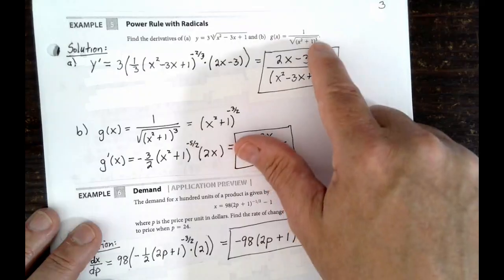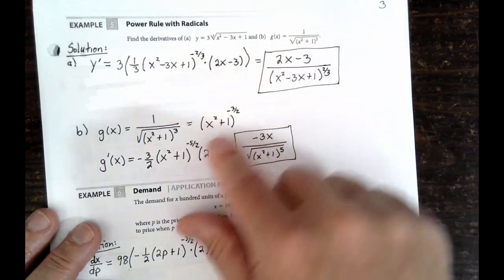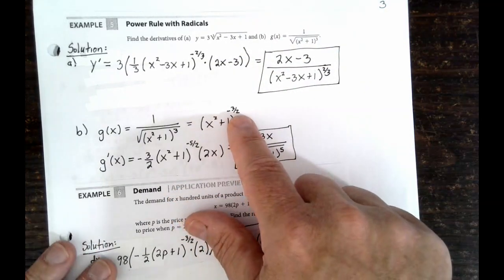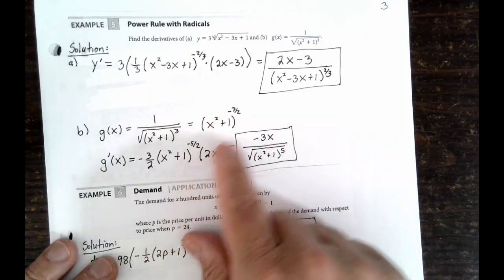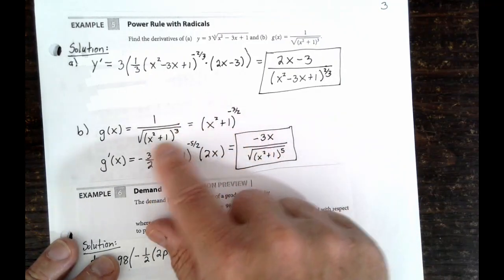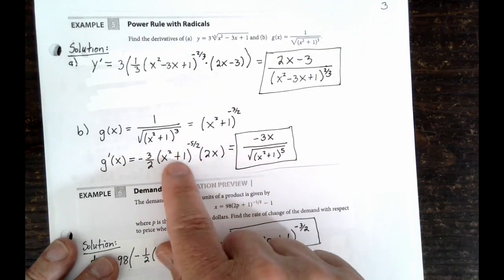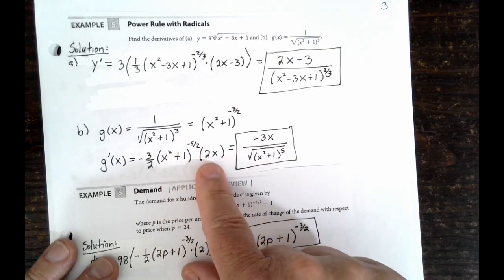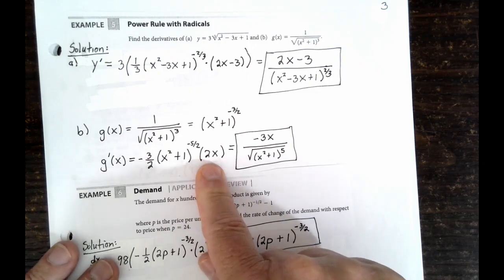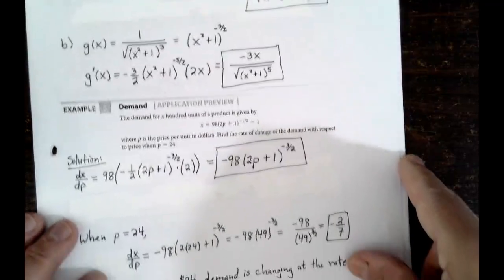That means the exponent is 3/2, and when you cross the fraction bar, it makes it -3/2. And now the derivative is just bringing the negative 3/2 out front, subtracting 1 from the exponent. Inside is untouched, followed by the derivative of what's inside. And the rest of that is just cleaning up.